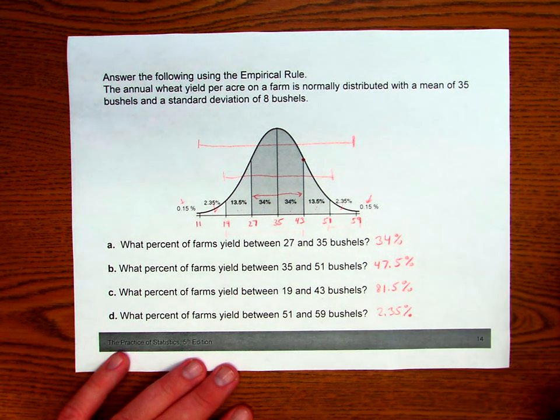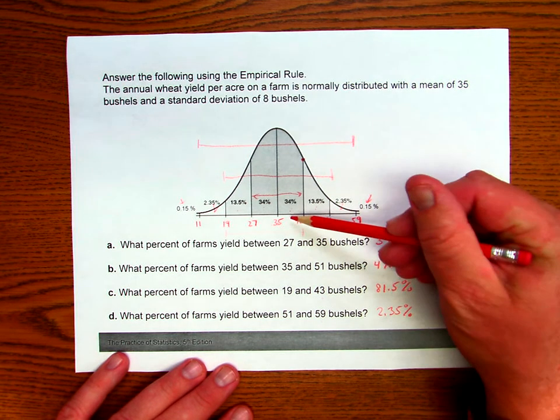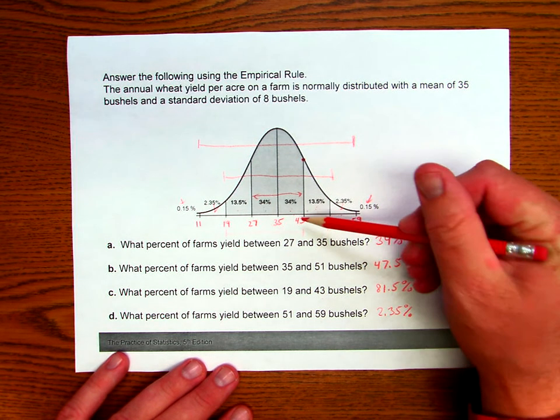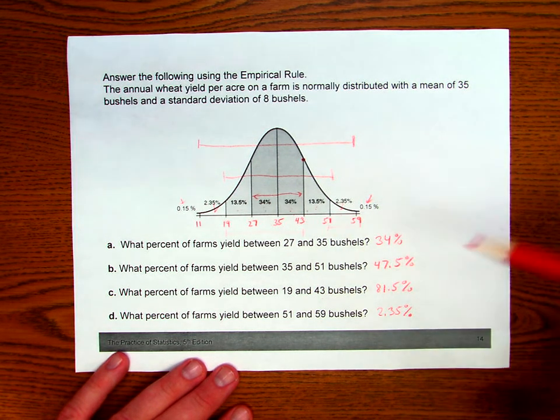You're not always going to have nice clean numbers like this. So for example, what if we wanted to know what percent of farms yield between 35 and 52? Well, we can get a real rough estimate in terms of a lower bound, upper bound, but it's not going to be very accurate. So tomorrow or the next lesson, we're going to be looking at some ways of getting answers if these numbers don't land right on nice, clean, whole standard deviations away from the mean.